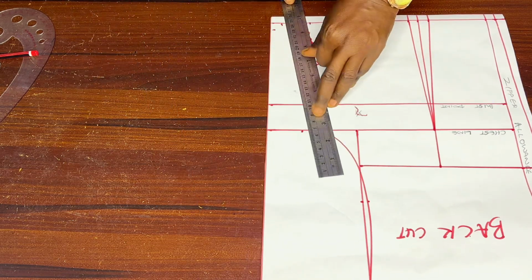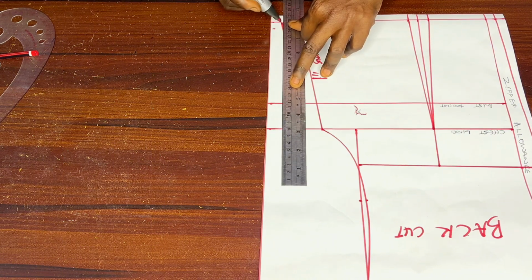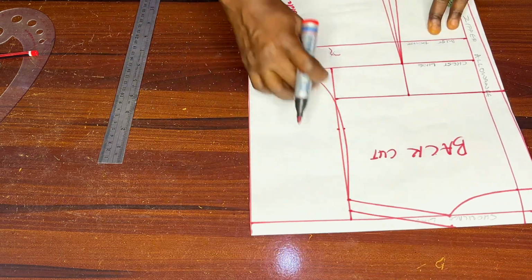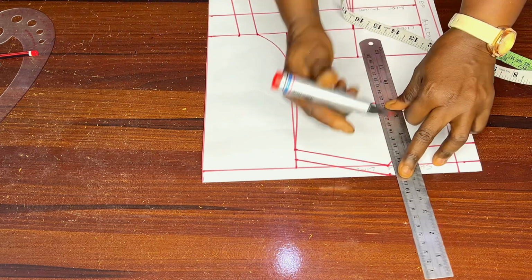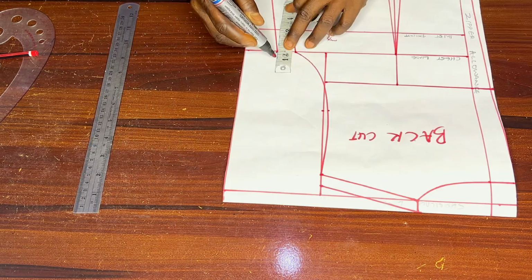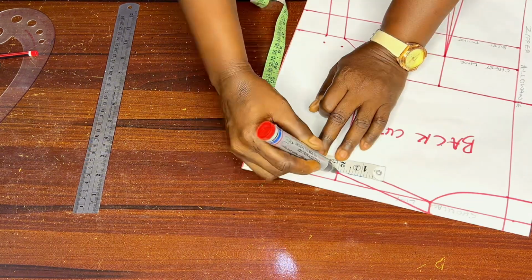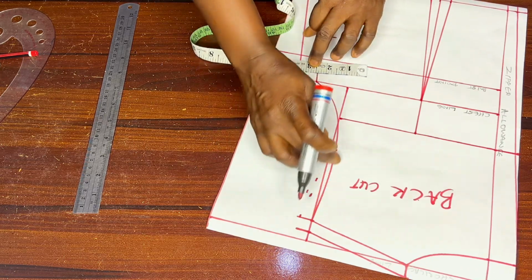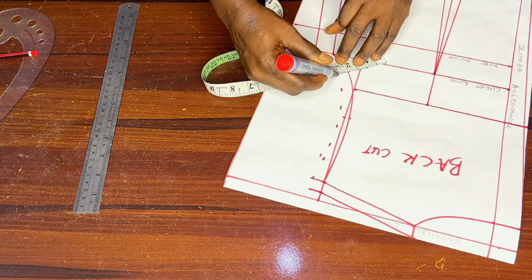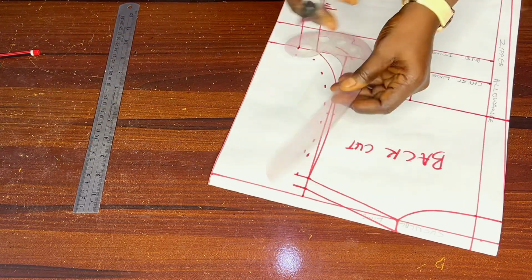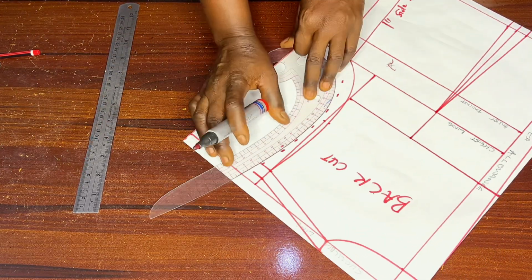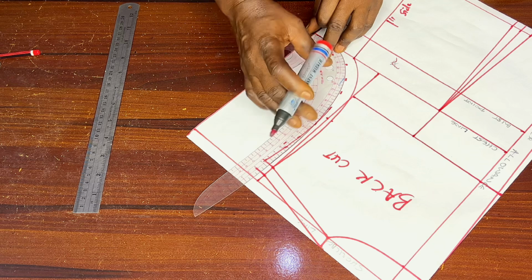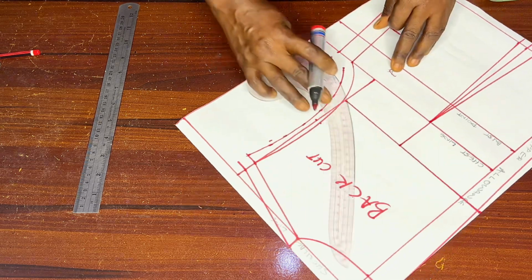I connect it. Then half an inch will be added to this side. I'm marking my half an inch from this hem. Then you connect it. Connect it. That's the way you see me doing.